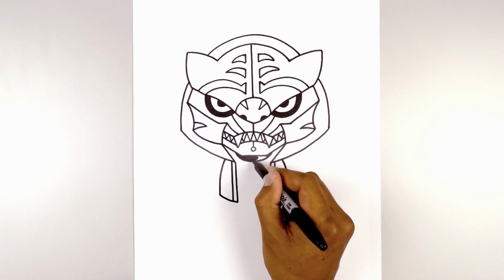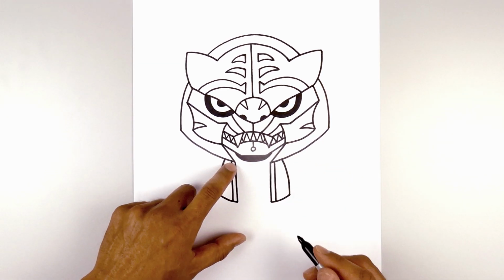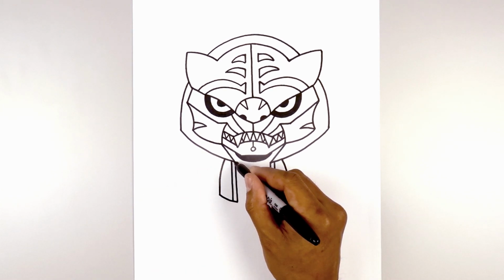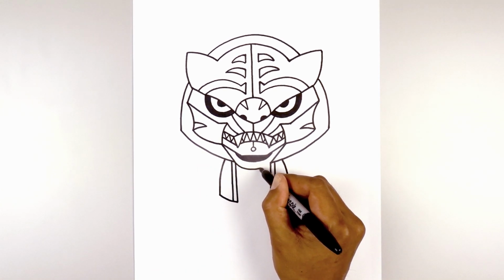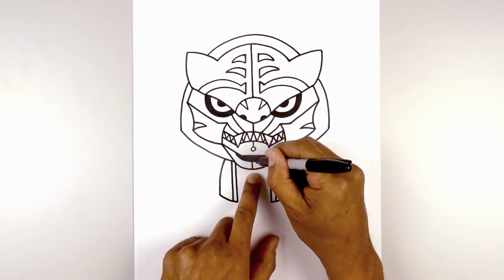And then from the inside corner of the jacket, we're gonna draw another curve. From left to right, curving down, and then back up. In the center, we're gonna draw 2 straight lines coming down.